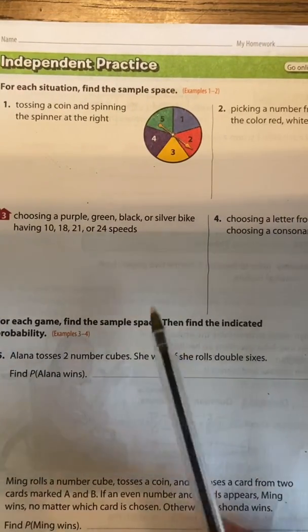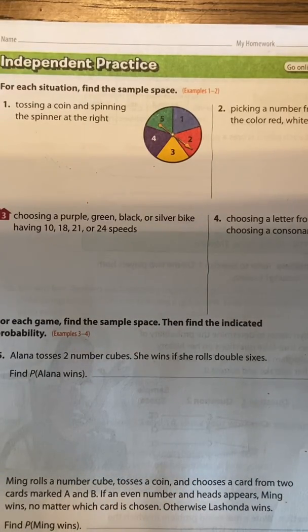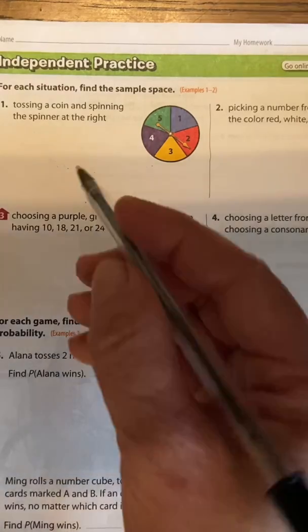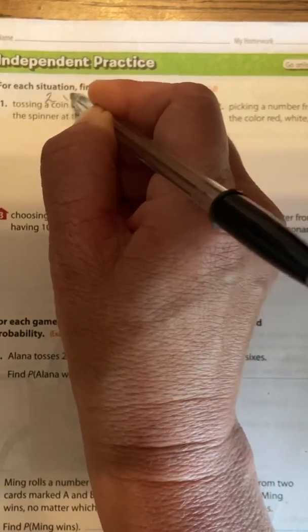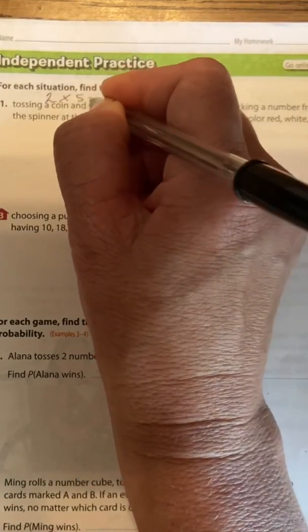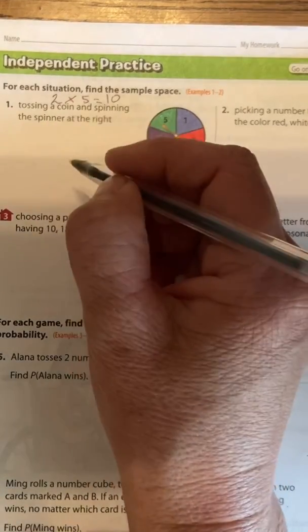So on the first one, we want to know the probability of tossing a coin and spinning the spinner at the right. Well, first of all, let's get an idea of how many different ways these combinations could take place so that we can know we're on the right track. I know that there are 2 different outcomes on a coin, and that spinner has 5 different outcomes, so I should have 10 different combinations in my sample space when I'm done. On this one, I'm going to use a tree diagram. I'm going to kind of mix up my strategies.